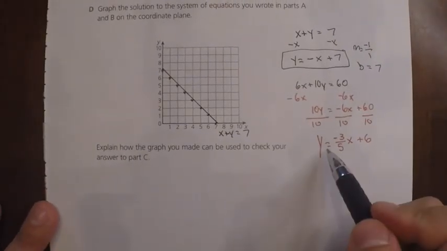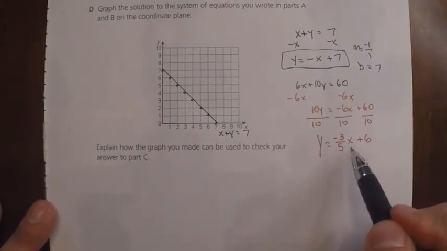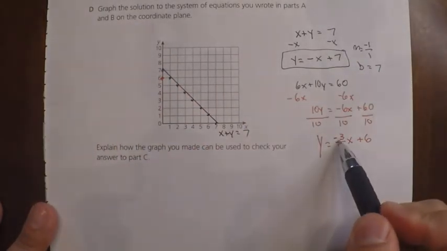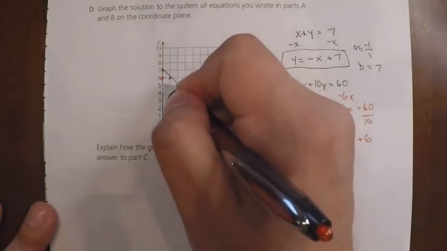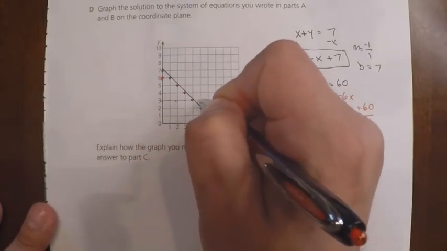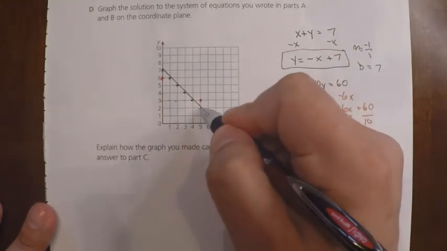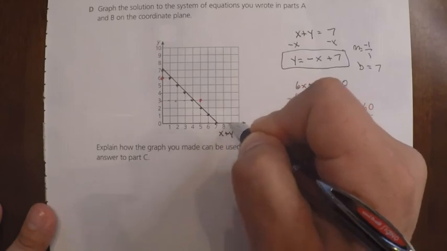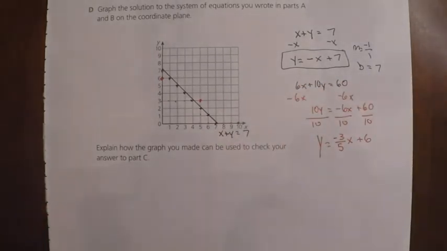Now if we want to graph our second equation here, we have to start at the y-intercept, which is 6. And now this one we're going to go down 3, to the right 5. So down 1, 2, 3. To the right, 1, 2, 3, 4, 5. Down 3, to the right 5. And we have our straight line here.